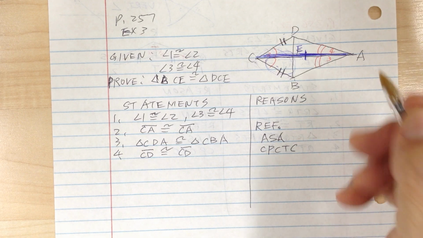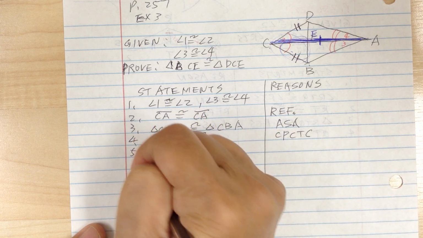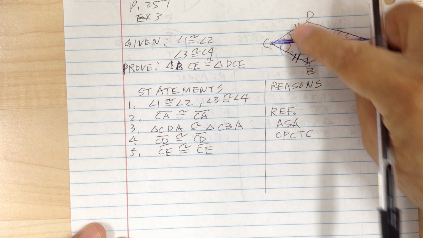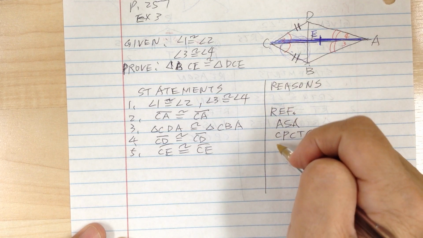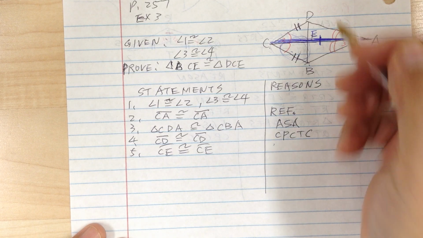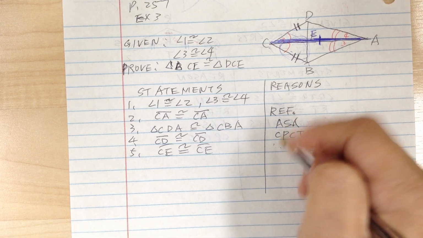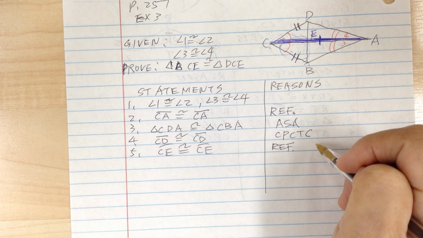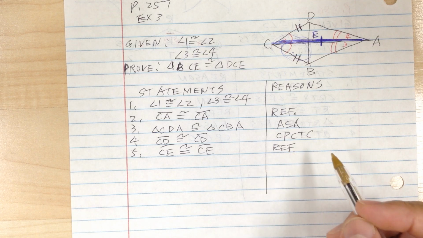The next thing is I can say that CE is congruent to CE. Okay, because remember when you have two triangles up against each other, you're looking for reflexive, right? Okay, but this also can be CPCTC. You can say that it is reflexive or CPCTC, either one. Actually, you cannot use CPCTC because you don't have a triangle yet. You have to use reflexive. Sorry about that.